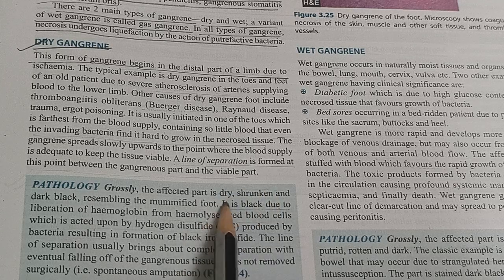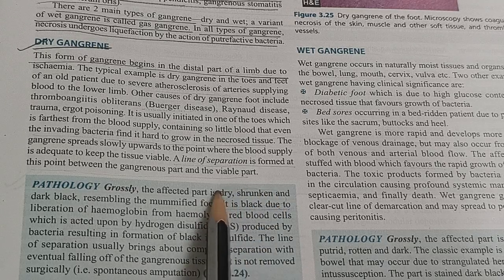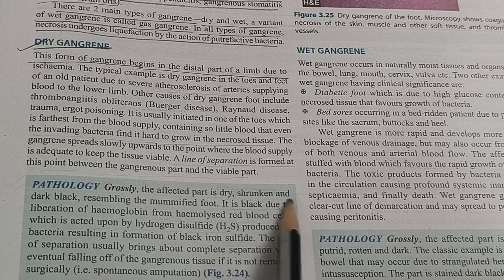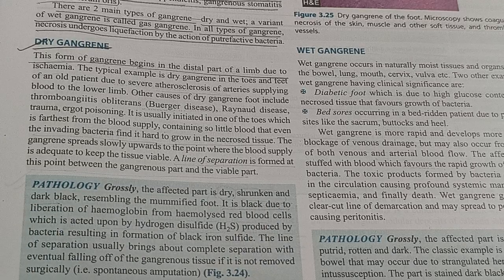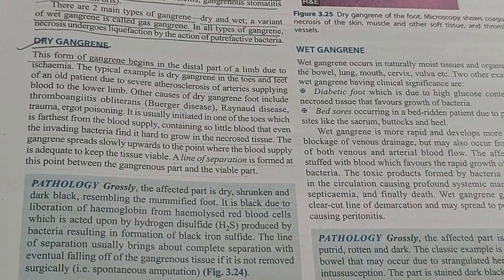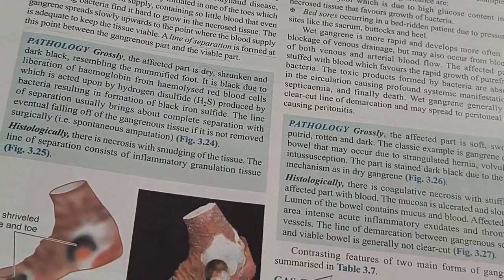Grossly, the affected dry gangrene part is dark, shrunken and dark black. So that's all about the dry gangrene part. Thank you. In the next part also, I'm going to explain about wet gangrene. Gas gangrene is also simple.